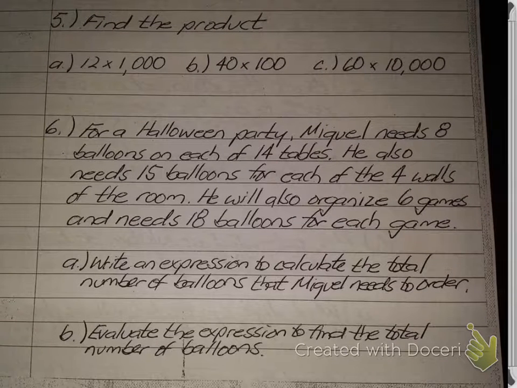For our next one, for a Halloween party, Miguel needs 8 balloons at each of 14 tables. He also needs 15 balloons for each of the 4 walls, and he needs to organize 6 games and needs 18 balloons for each one. Now, a couple things that we have here. It's a complex part of a problem. We're going to break it down and decide what we're going to do.